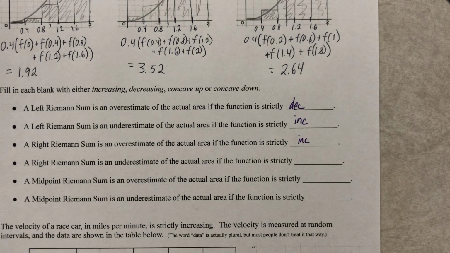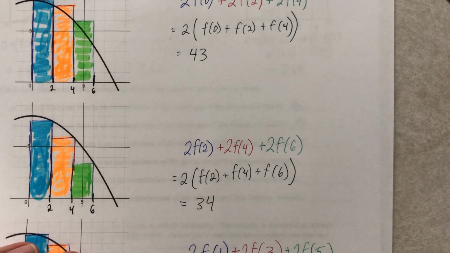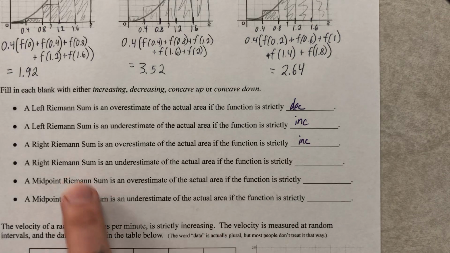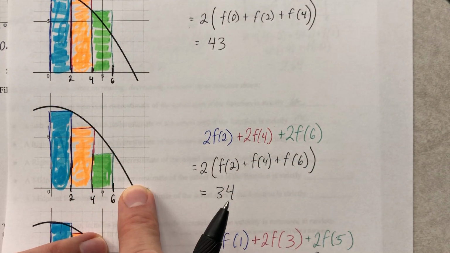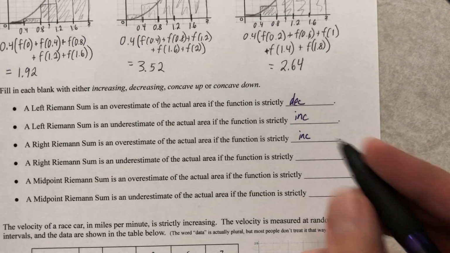And you can see where this is going. Here's the front of the notes. A right Riemann sum is an underestimate if the function is strictly decreasing. There's a lot we didn't count.